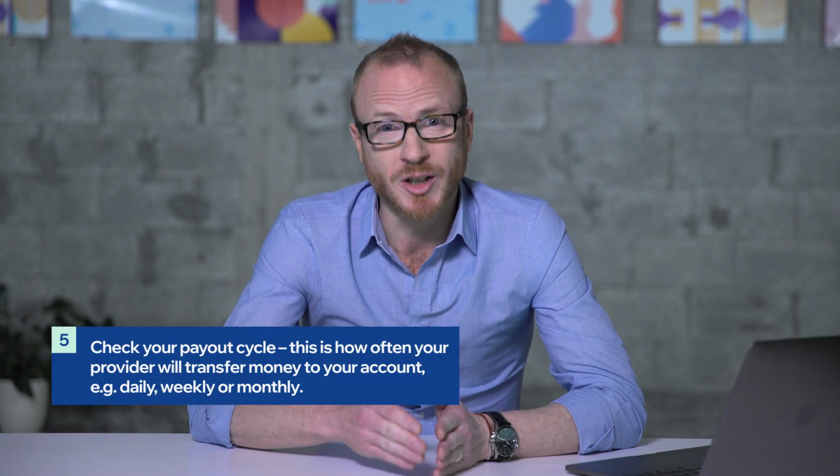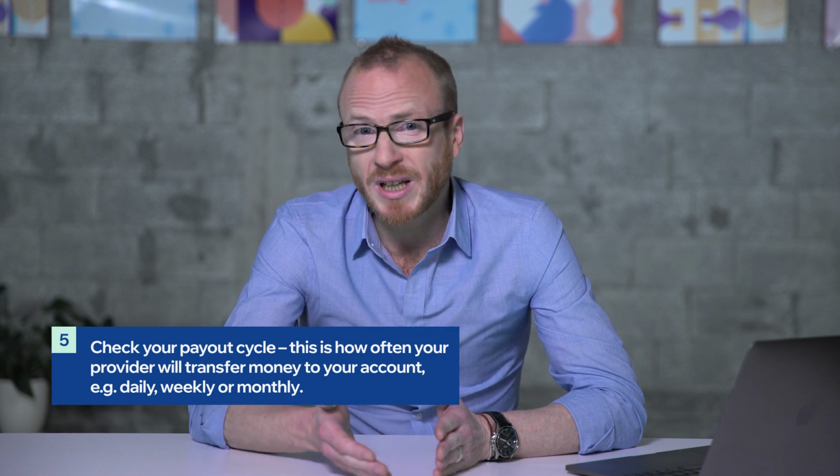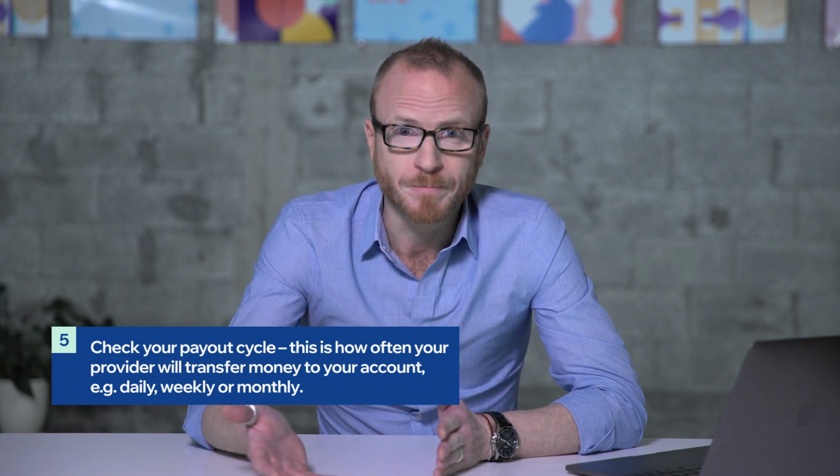You should also check your payout cycle, and this is how often the payment provider is going to transfer money to your bank account. And this can be daily, weekly, or monthly. It's important to remember actually here the difference between payments and payouts. It's something that a lot of people get really confused about. So let's just clarify this, okay?